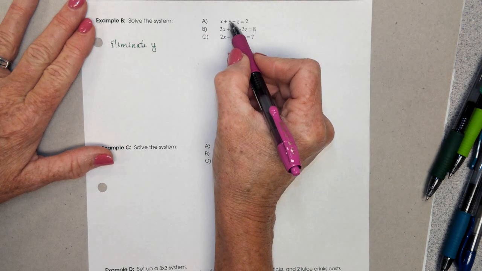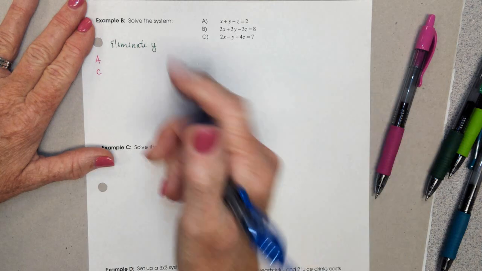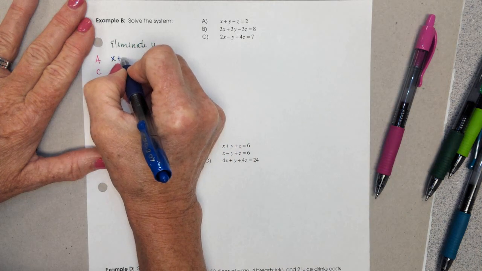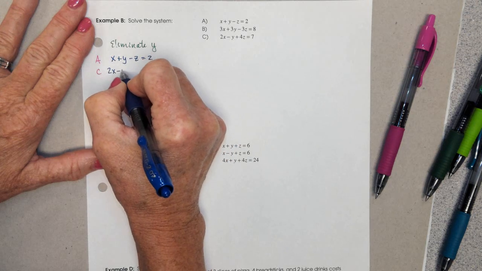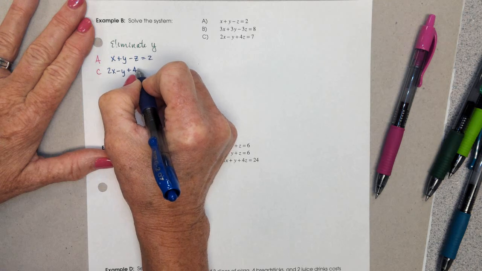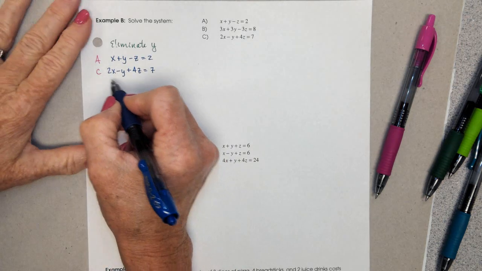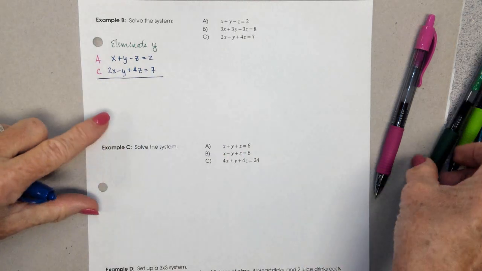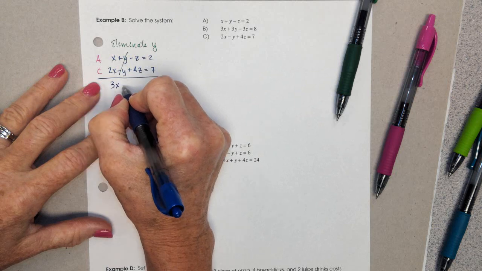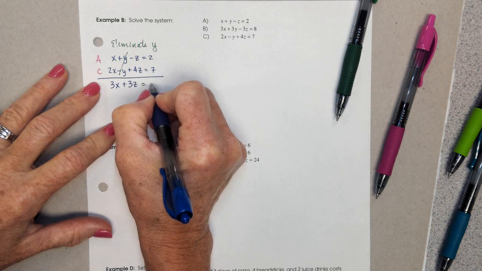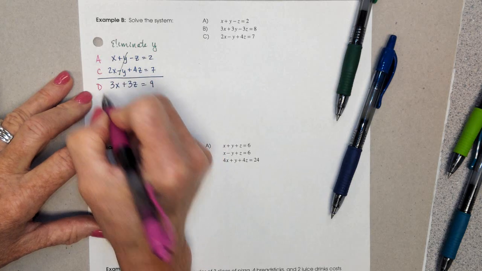And to start, if I use equations A and C, so x plus y minus z is 2. 2x minus y plus 4z is 7. And right off the bat, these y's subtract out, and we'll get 3x plus 3z is 9. That created our fourth equation, D.